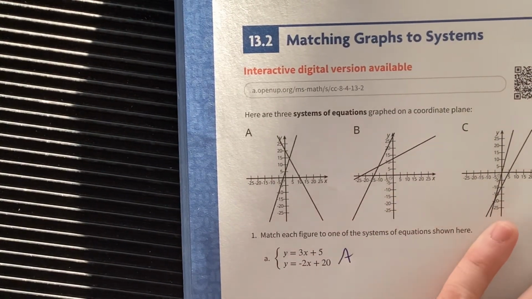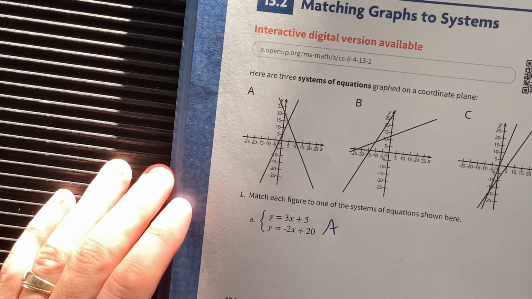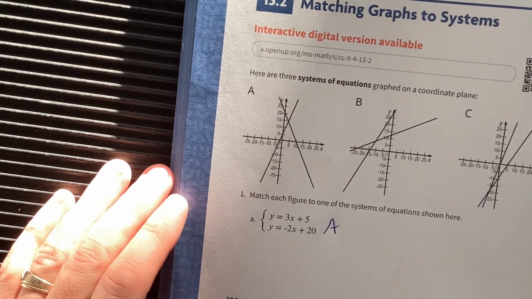You can probably tell that by looking at the y-intercepts or the slopes. It's the only one that has one line that's going up and one that's going down as well. Either one is just fine. All right, question number 2.